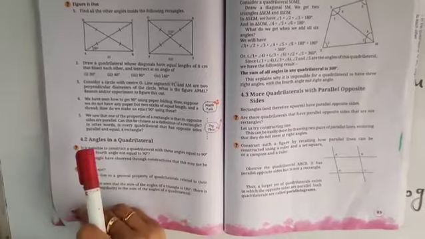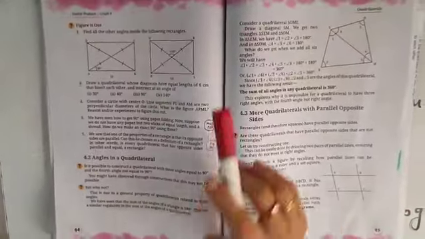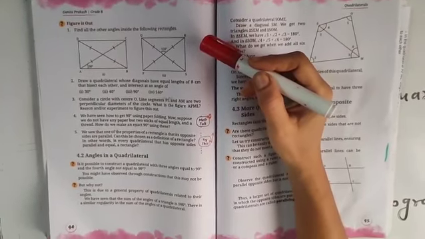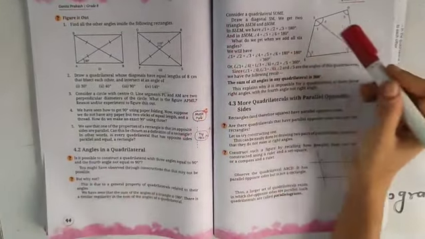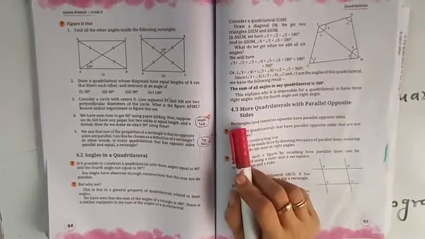Already we learned about the properties of rectangle and the properties of square. And how many angles form in rectangle and square, and how to find the value of the angles. Different angles in rectangle and square. So today we see the different types of quadrilateral, more quadrilateral with parallel opposite sides.